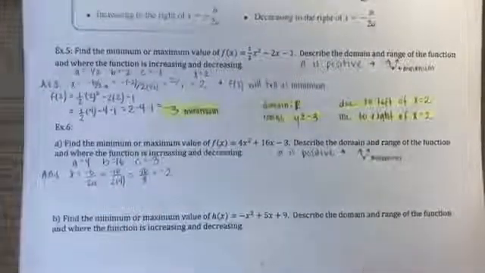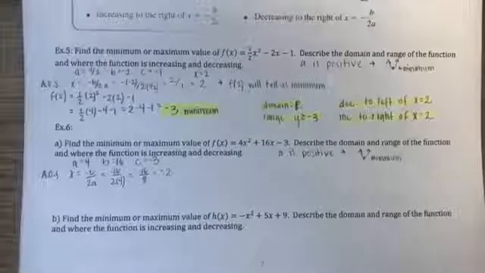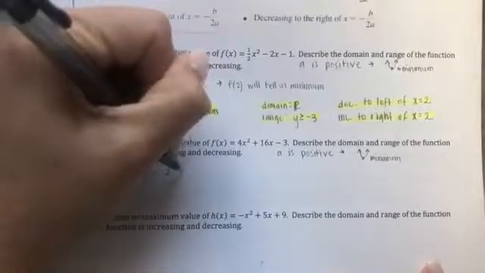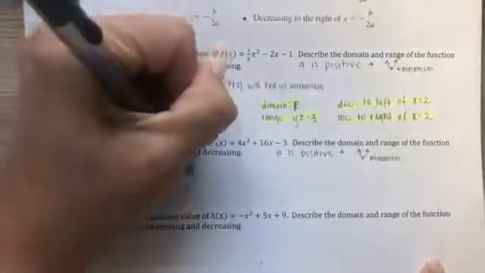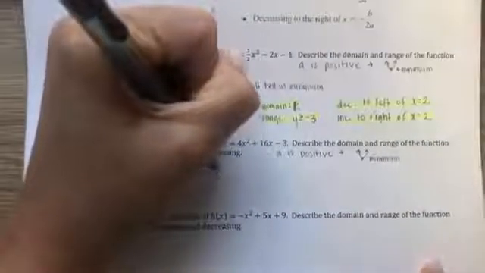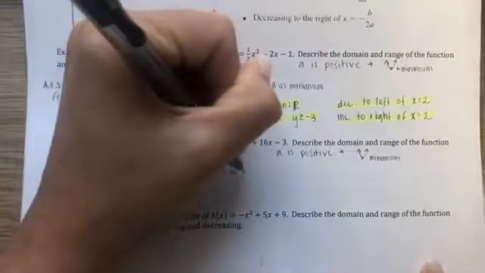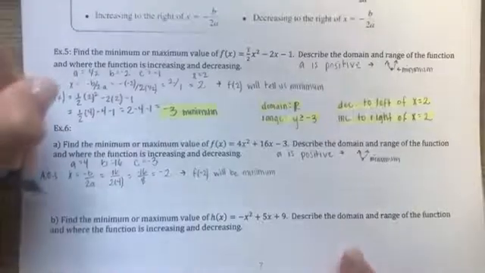So we need to find the y-coordinate, or the height of the vertex, in order to figure out what the minimum actually is. So we just need to evaluate the function at x equals -2. So f of -2 will be our minimum. So I'm going to evaluate the function at f of -2.